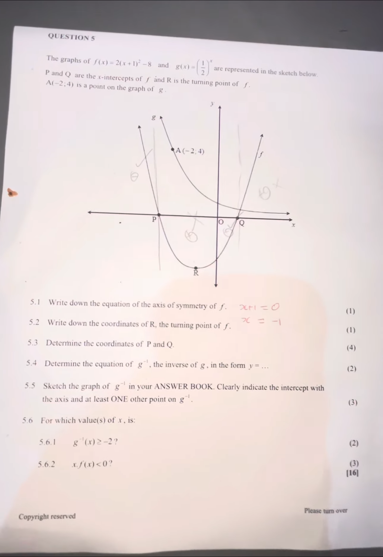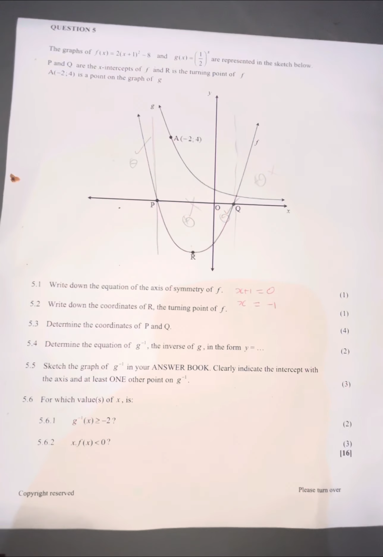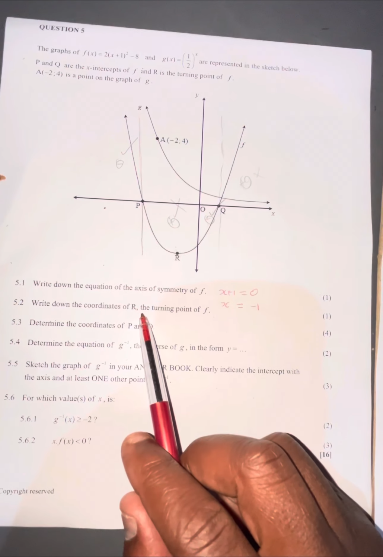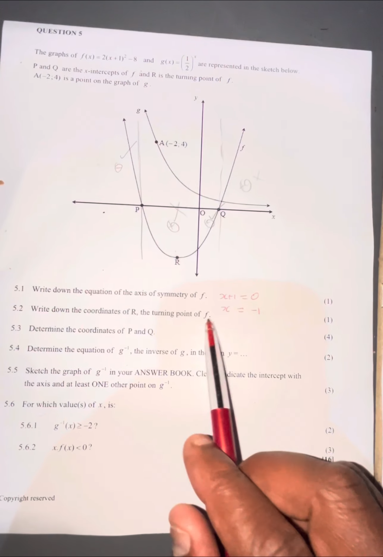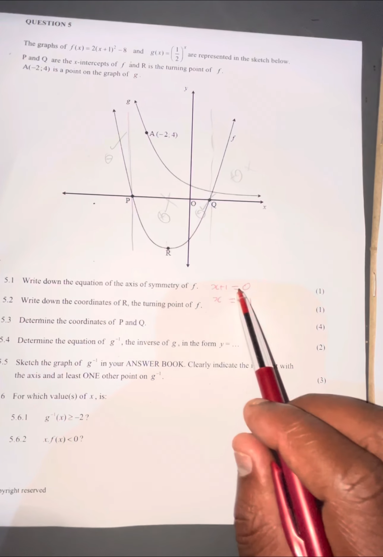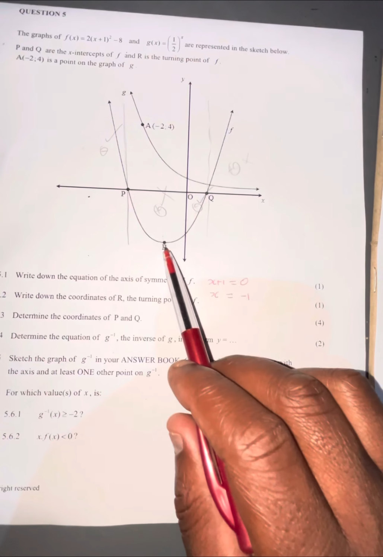So let's check again with regard to 5.2. They're saying write down the coordinates of R, the turning point of f. So we've already returned the x value for the turning point.